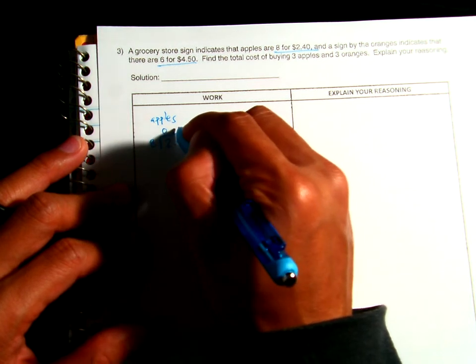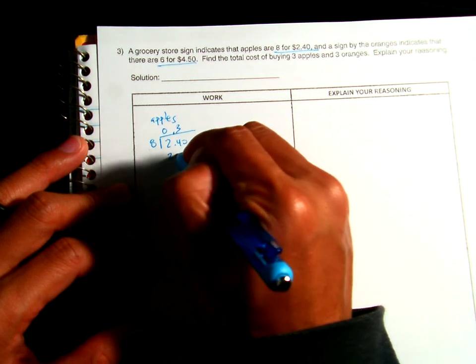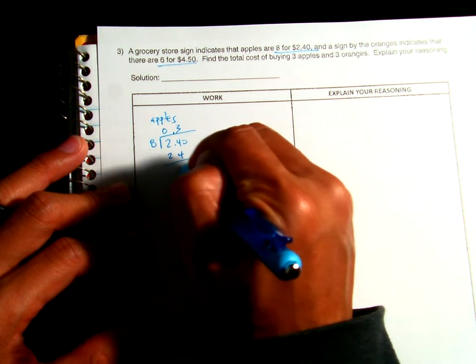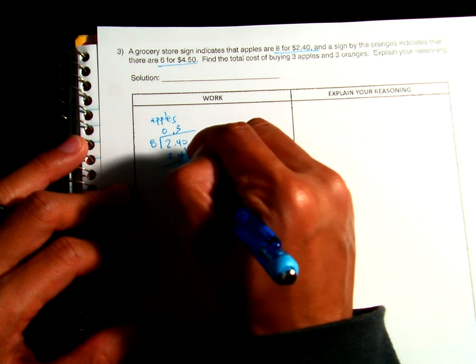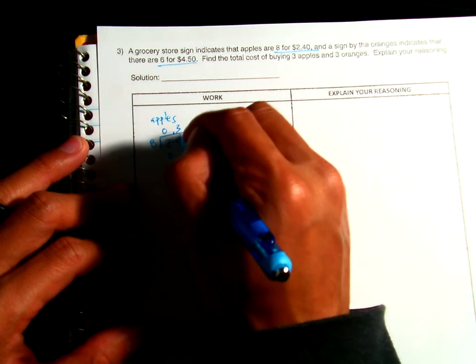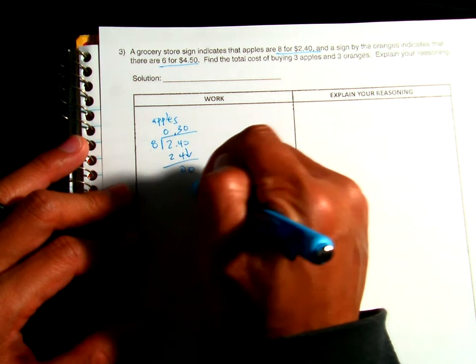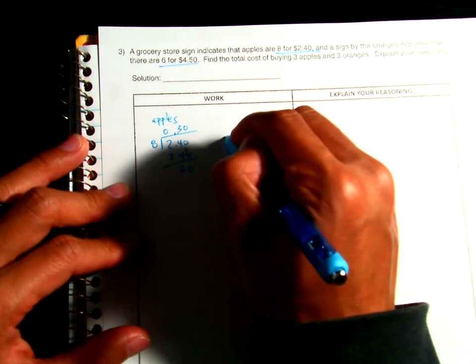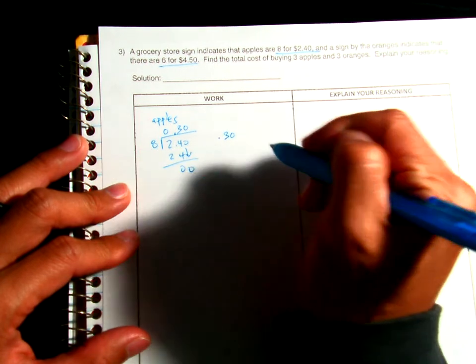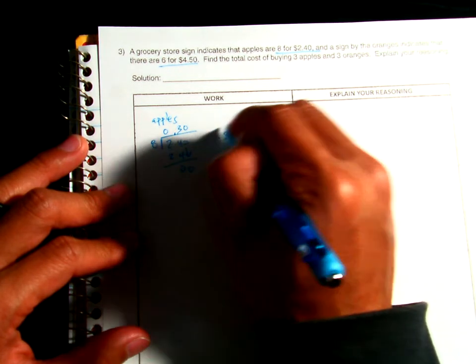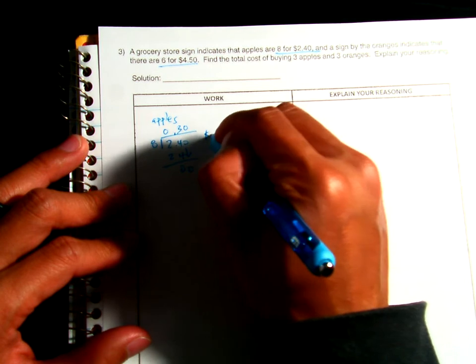Oh, 3 times. 8 times 3 is 24. We're left with 0. Bring down that 0. How many times 8 going into 0? Well, there's still a place right there, and 8 times 0 is 0. We have no remainder. So apples are 0.30, or 0.3, which is 30 cents per apple.